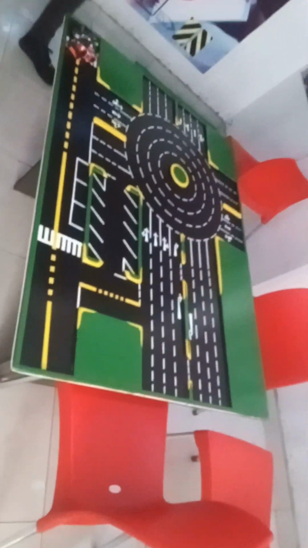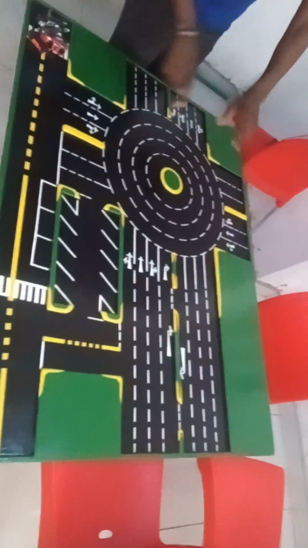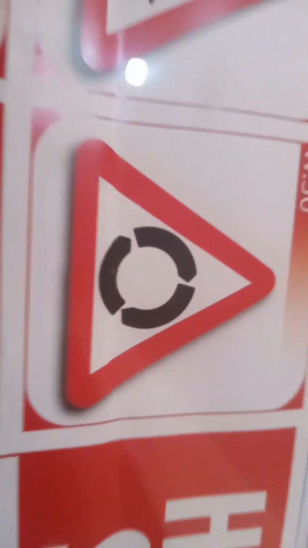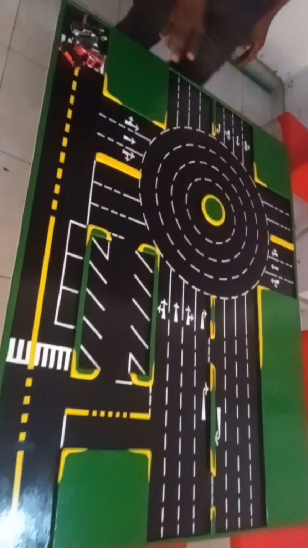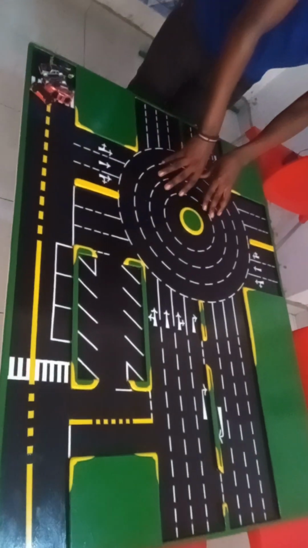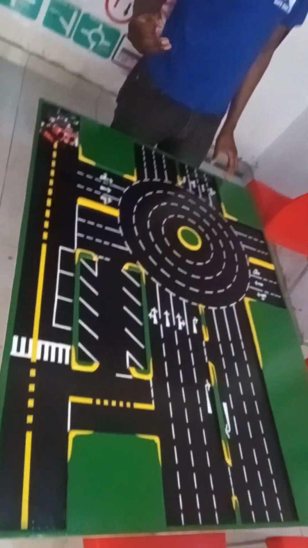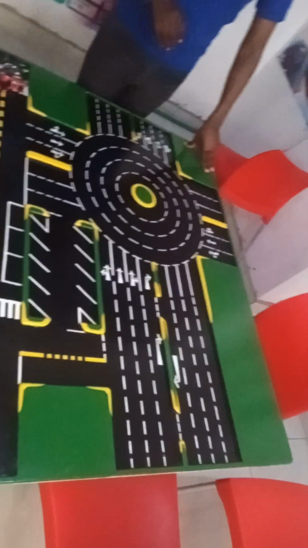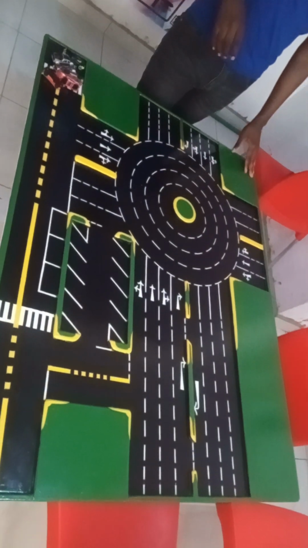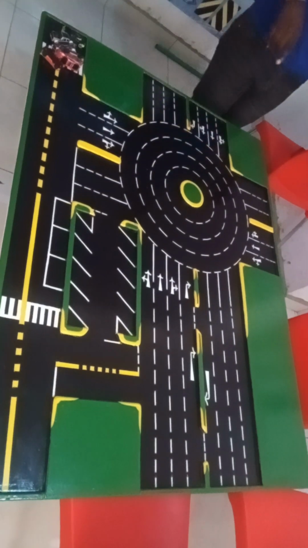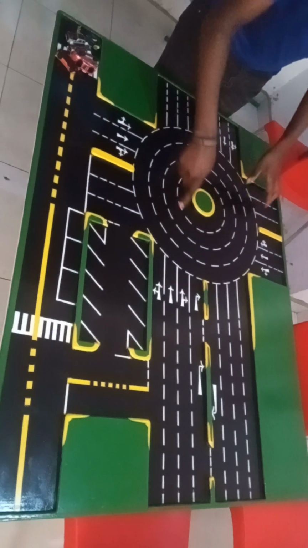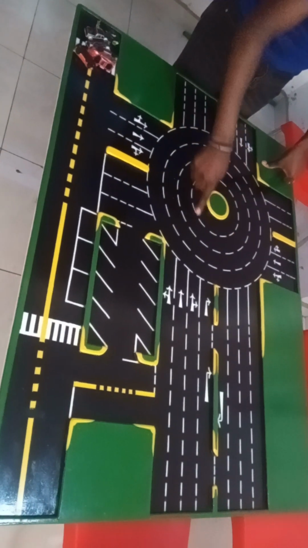On this model town board, we shall be talking about this roundabout here and the routes we have at that point. That one we have there is what we are calling the roundabout. Under this case we have two types of roundabout. Number one is what we call the mini roundabouts.